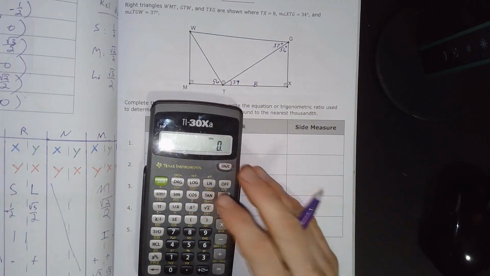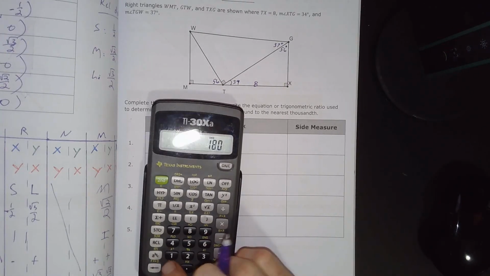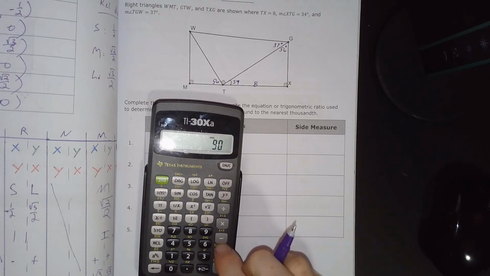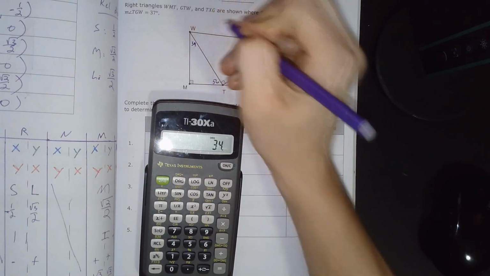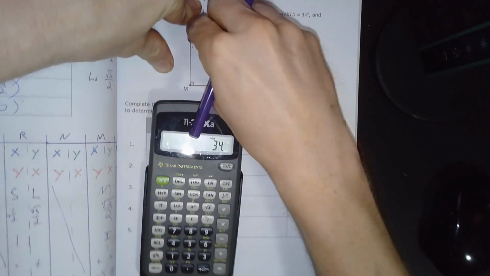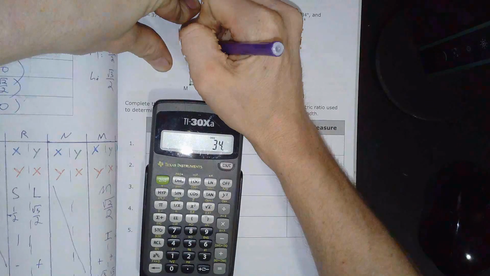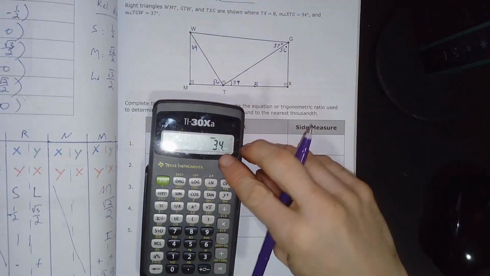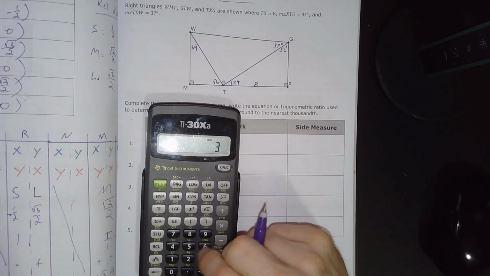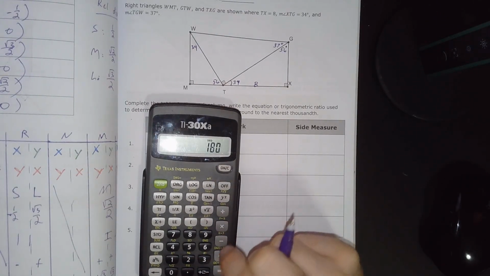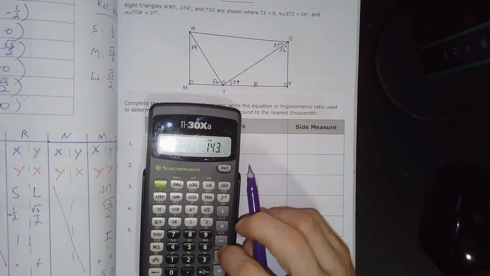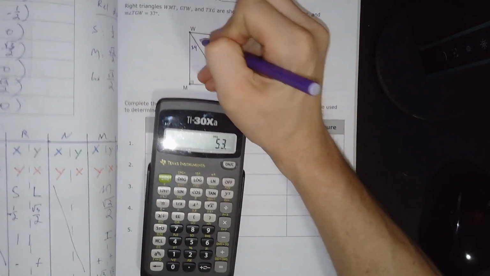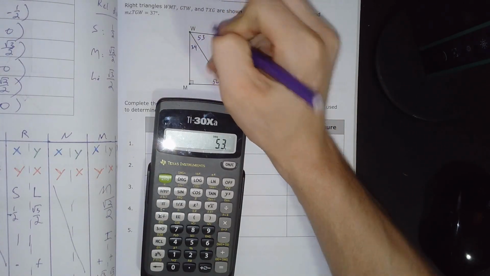And then we got 180 minus 90 minus 56 is 34. And then we got 37. We got 180 minus 37 minus 90 is 53. Alright, I know all the angles now.